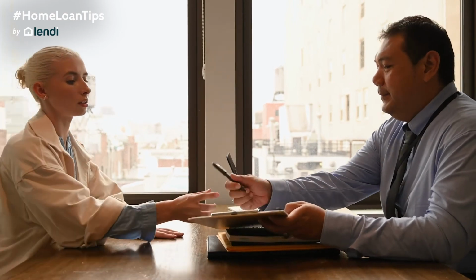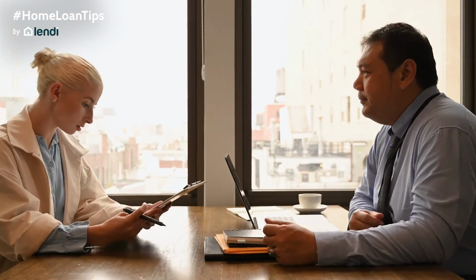Before signing a contract of sale, whether it's conditional or unconditional, make sure that you obtain legal advice from a conveyancer or a solicitor first.